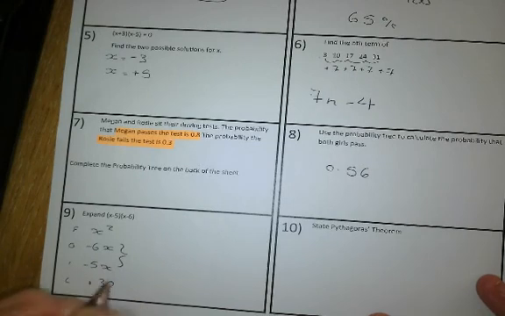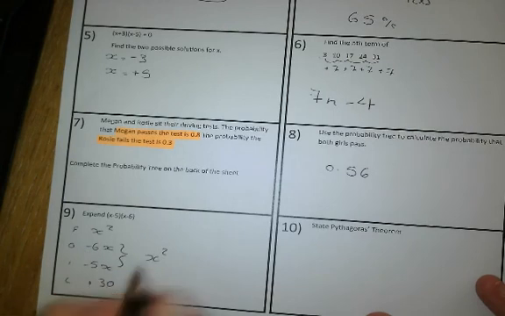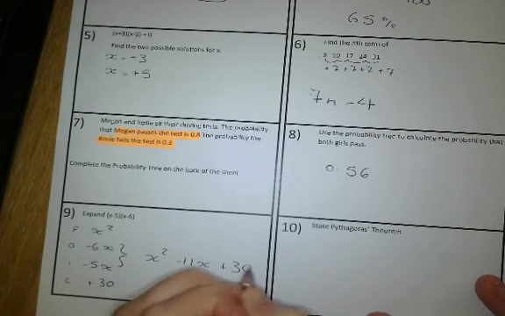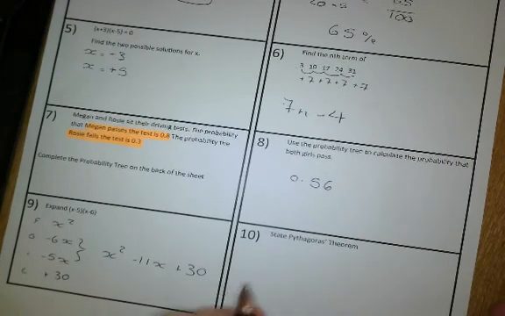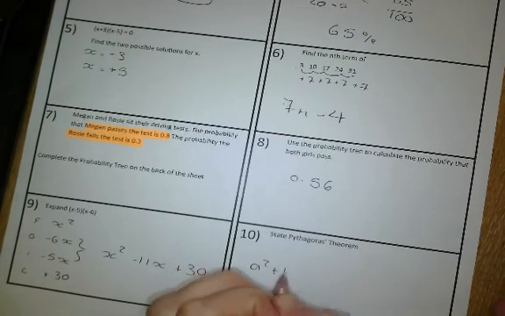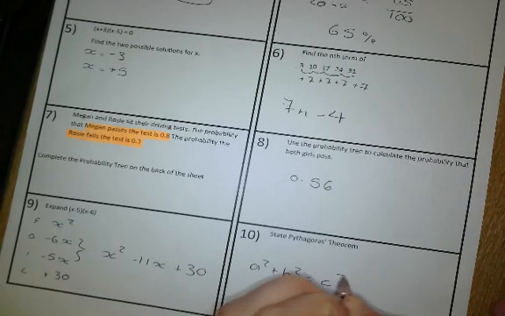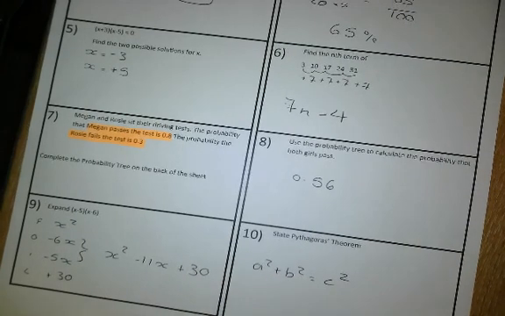These two we can add together because they're like terms, they've both got just the x. These two we can't do anything with, so we end up with x squared minus 6x minus 5x, which is minus 11x, plus the 30. And the very last one, state Pythagoras' theorem, which is just a squared plus b squared equals c squared.